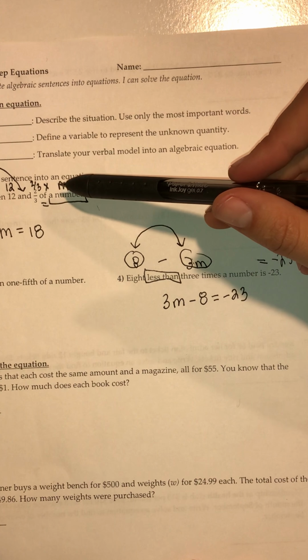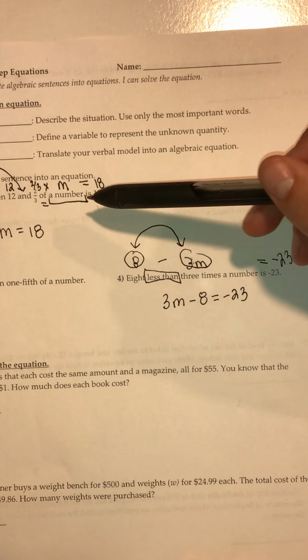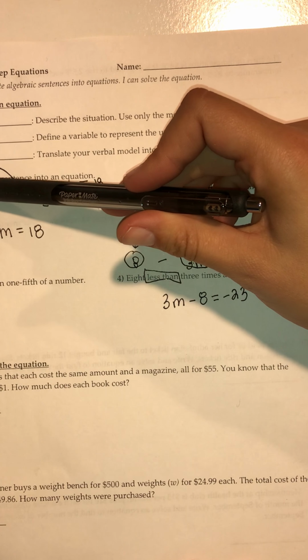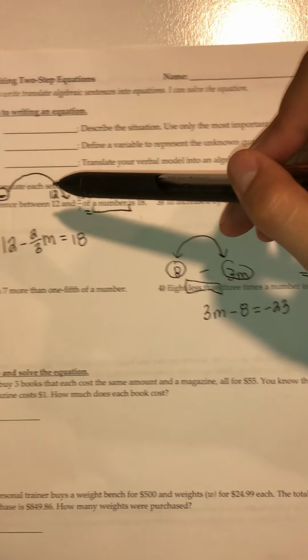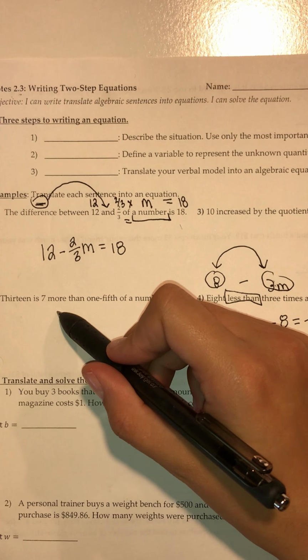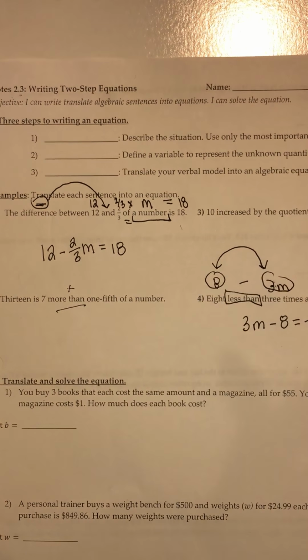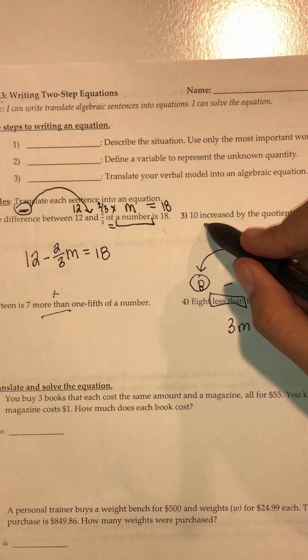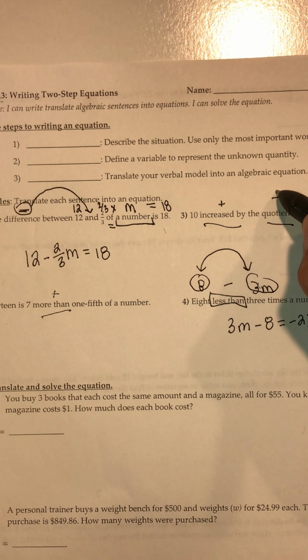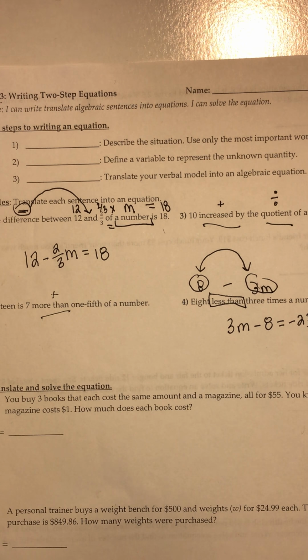So when you're just translating algebraic sentences, you just take the words that are given to you, convert them into what algebra it is. So like difference means subtract. More than means addition. Increase by means addition. Quotient means division. So depending on what the important words are in the problem, you need to translate that into algebra.